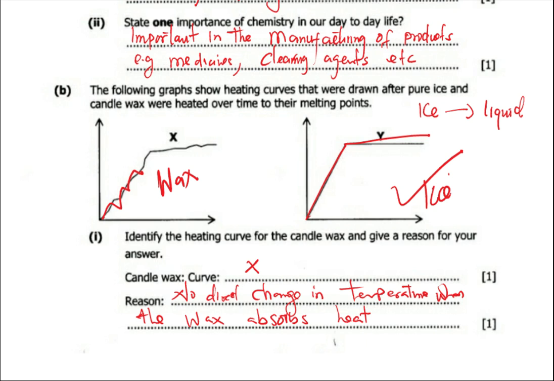So there's no uniform change in temperature when the wax absorbs heat. I think this is a perfect reason to give. Of course, we can give other reasons, but based on the graph, I think this one will be valid.